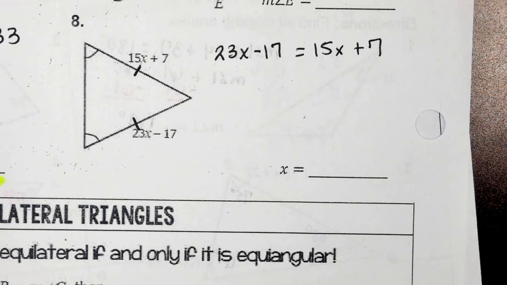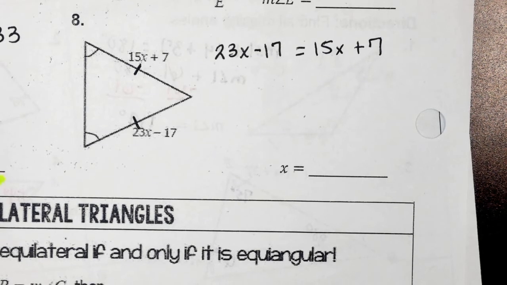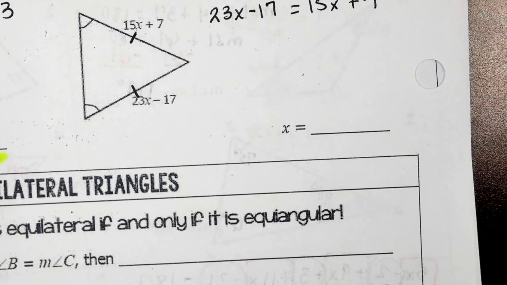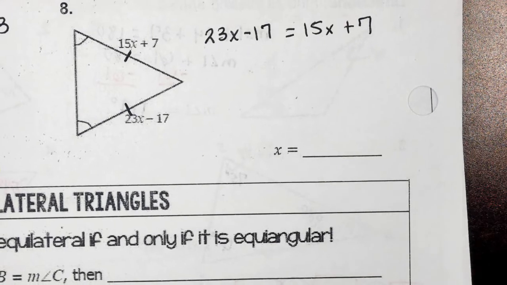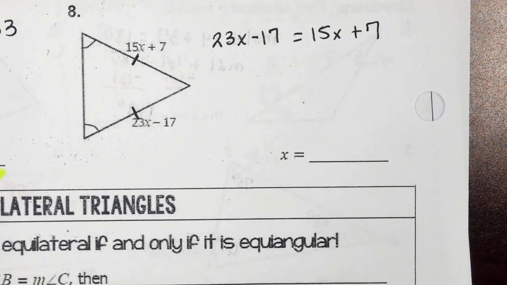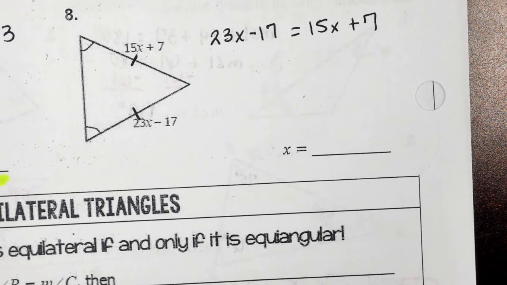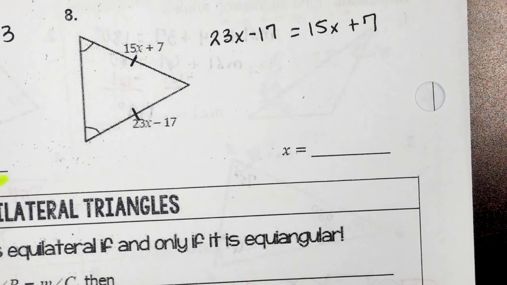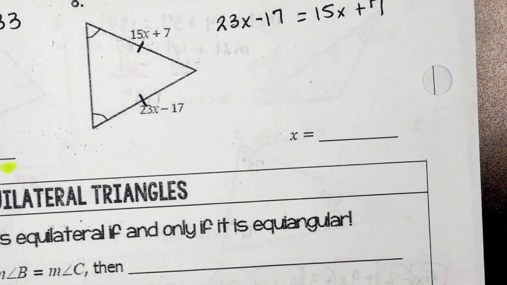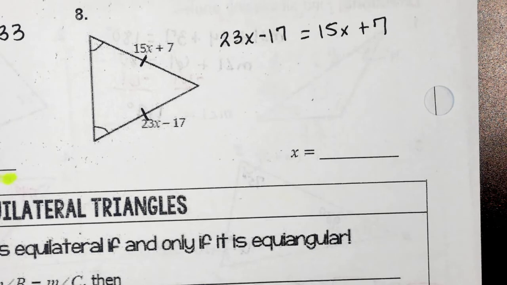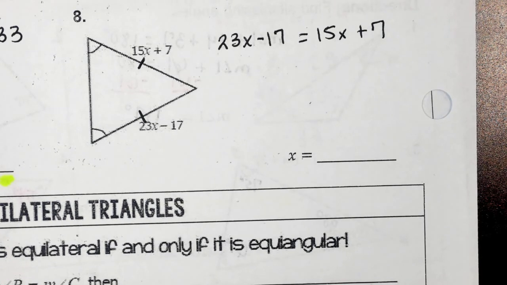Solve it. Let me know what you get, Rodriguez.